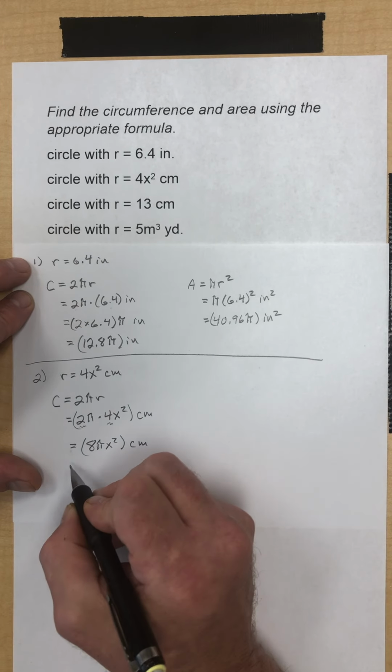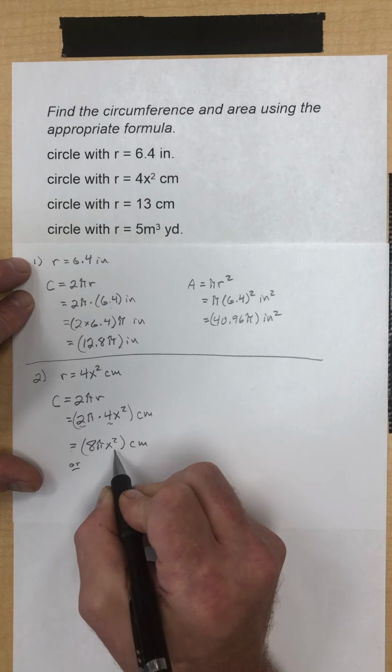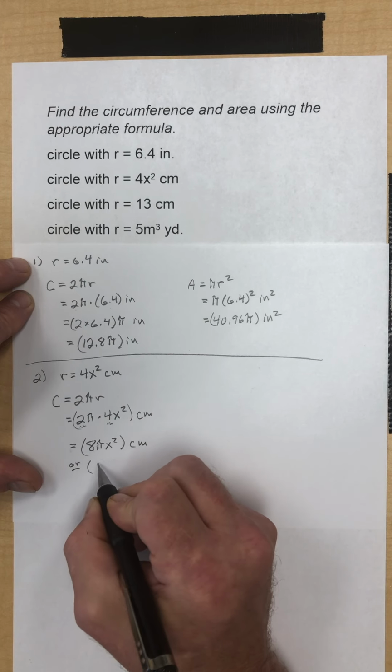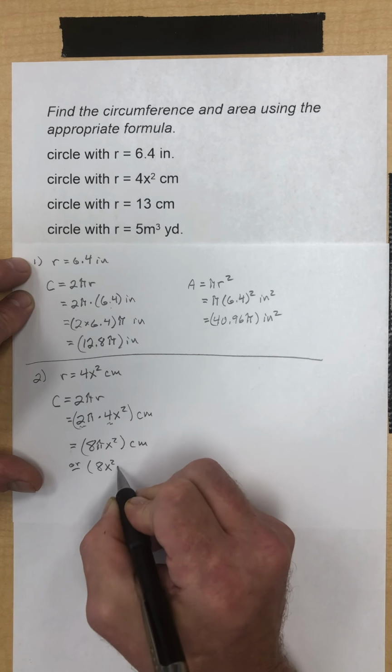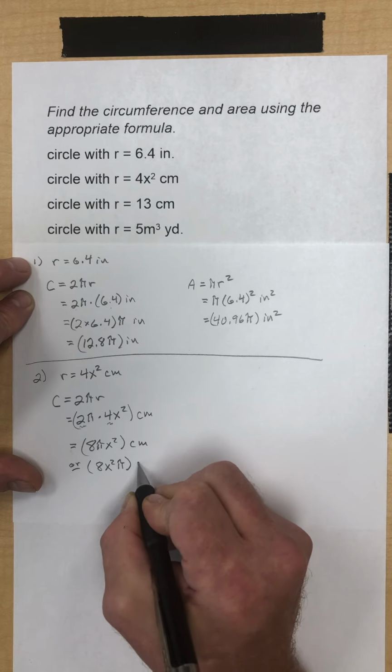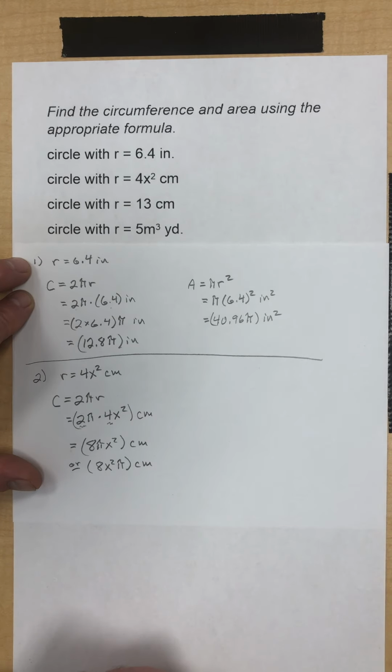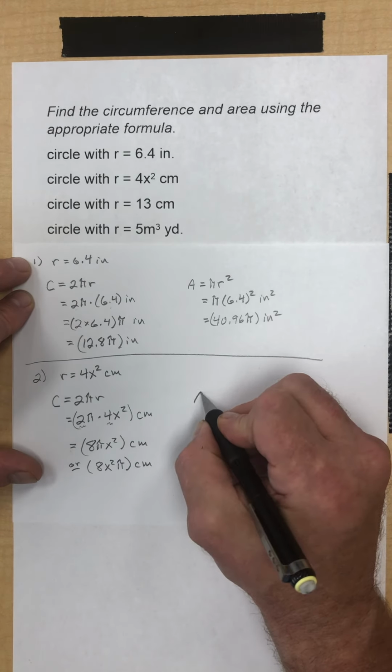Easy enough. Now, some people might say, what if I switch the pi and the x squared, and so they write it as 8x squared pi? That's okay, centimeters. So either one is good. Nothing wrong with that.